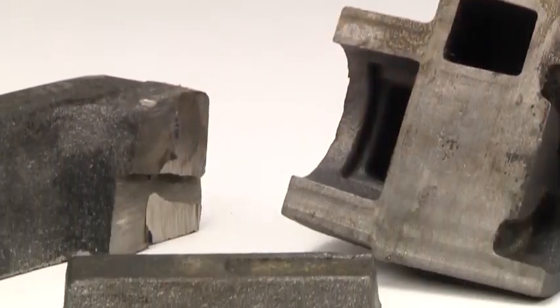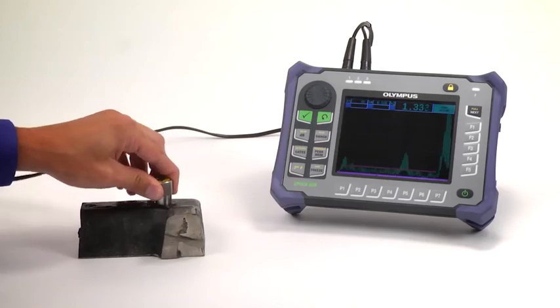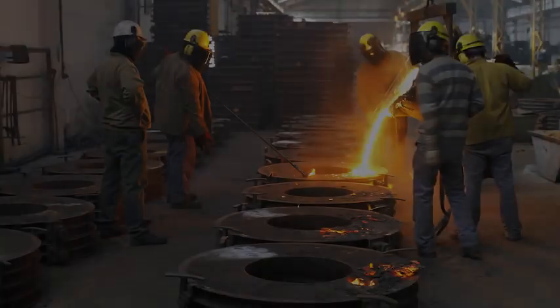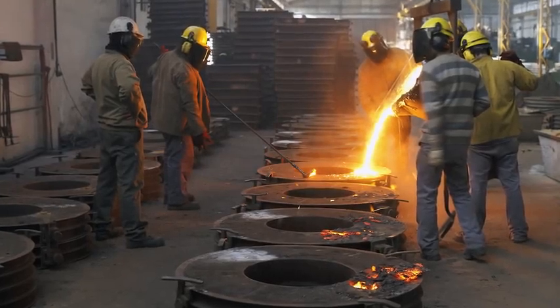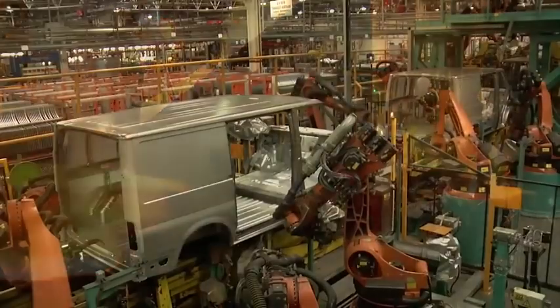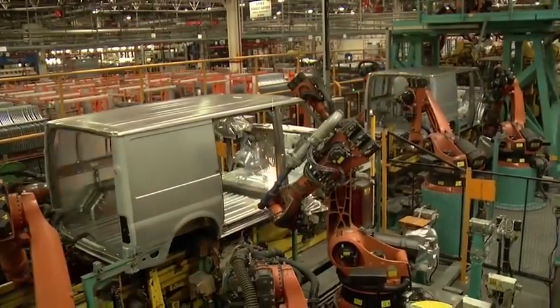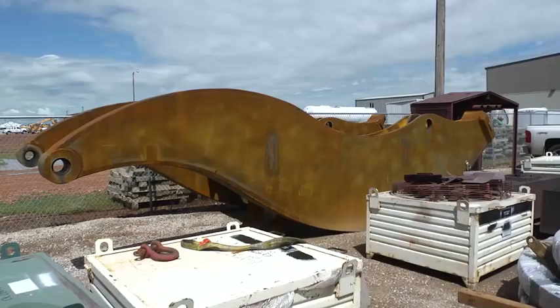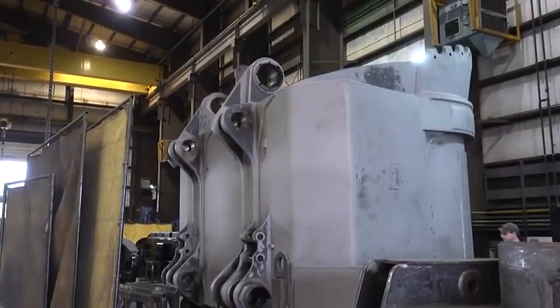This video will address several non-destructive tests that are common in the foundry industry for testing cast components. To begin, I'd like to give you some background on the topic. Cast manufacturing is used for automotive parts, heavy equipment, and other structural components with complex geometry.